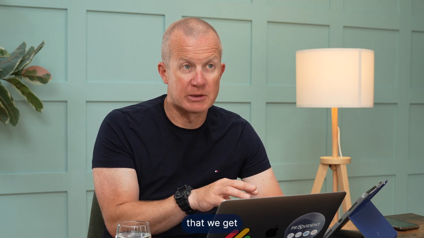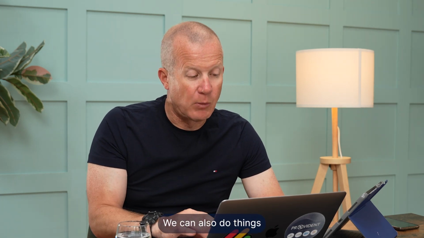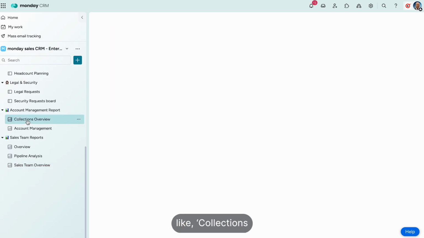In order to get this level of detail at our dashboard level, at our reporting level, we've got to have the right basic information in here. And this is where it's important that we get the setup right from the beginning. We're not limited to that though. We can also do things like collections overview.